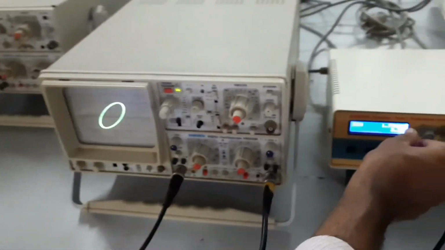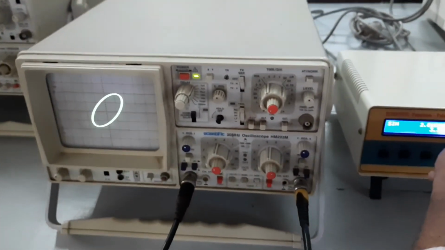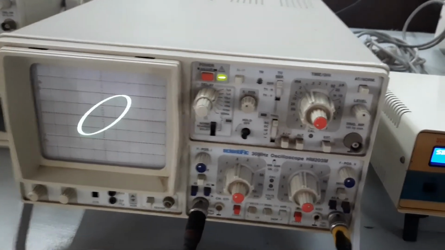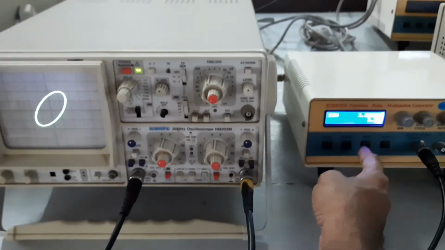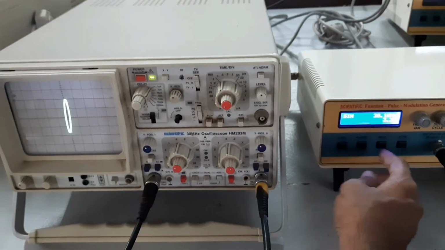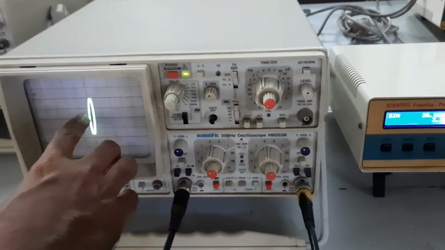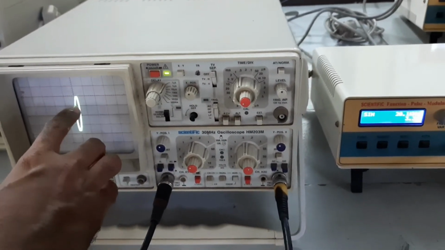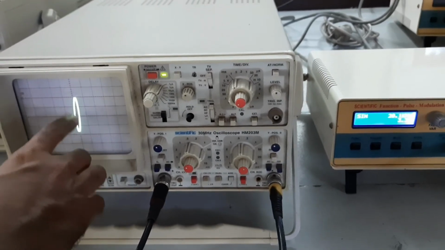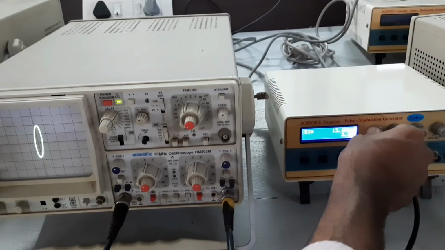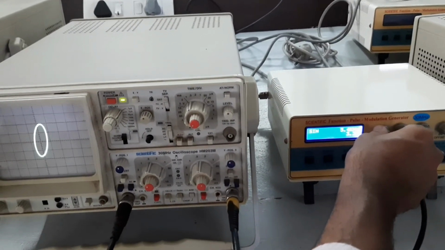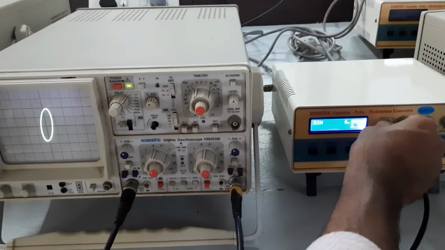So here if you change the frequency of the input signal, you can observe that the Lissajous pattern is changing, and for higher frequencies the phase difference will approach 90 degrees. So by changing the frequency, you can calculate the value of phi, or phase angle.